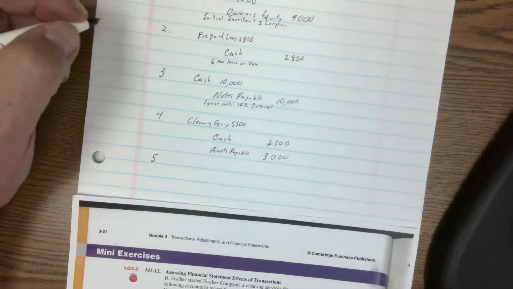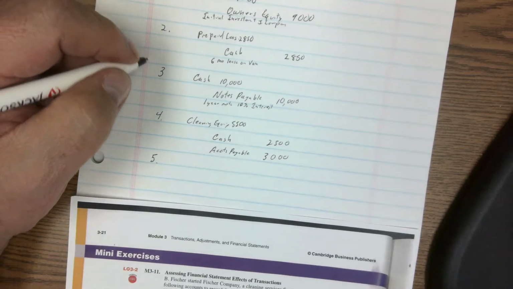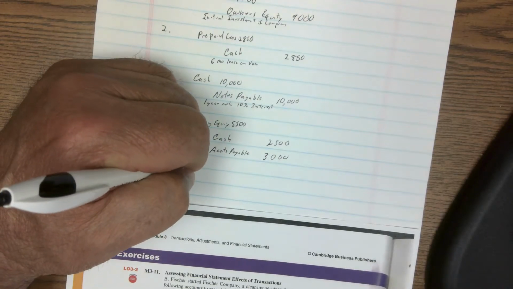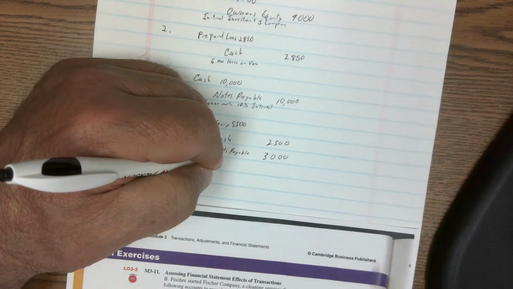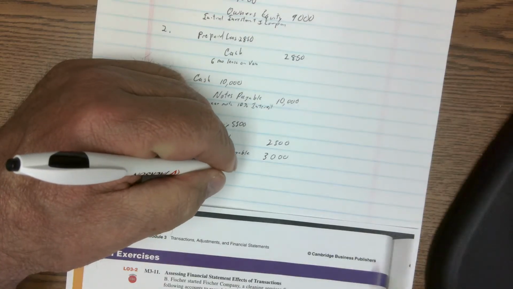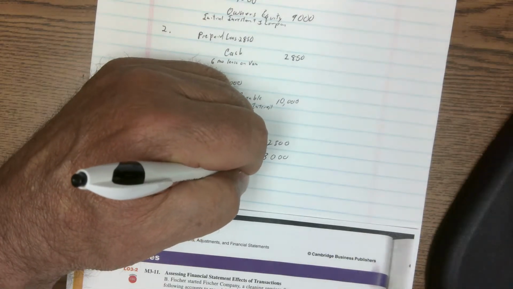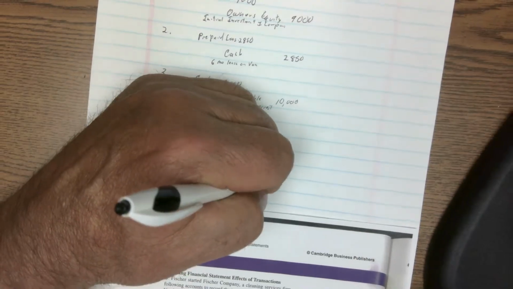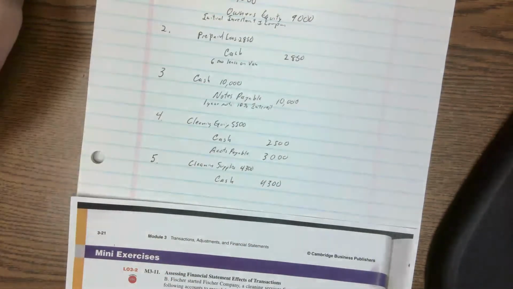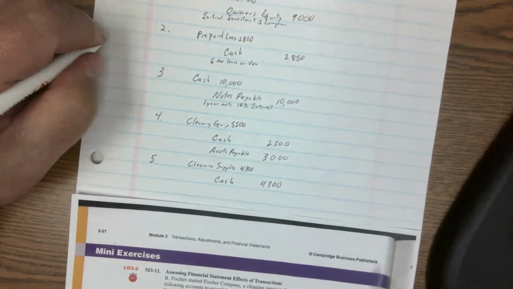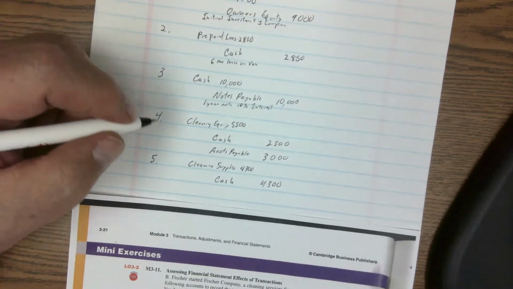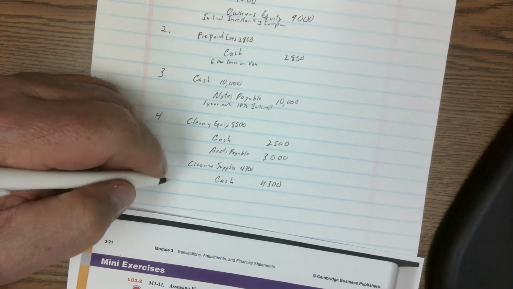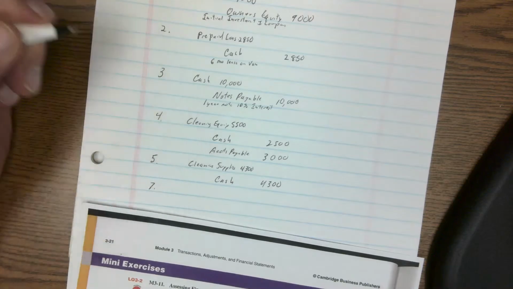So on the 5th, we paid $4,300 for cleaning supplies. And I paid cash, like so. Again, that's pretty self-explanatory. We jump to the 7th.